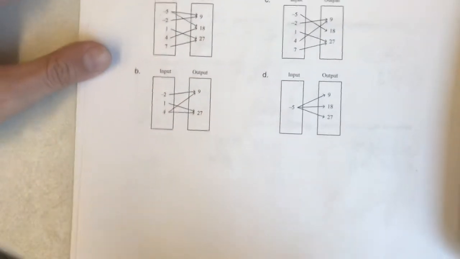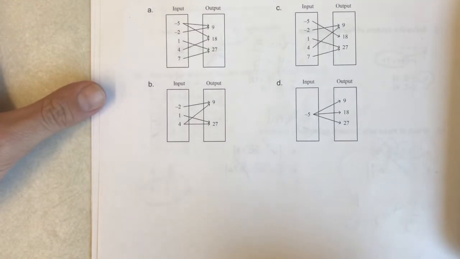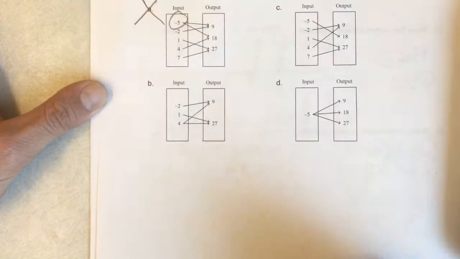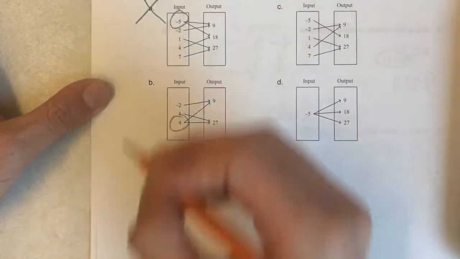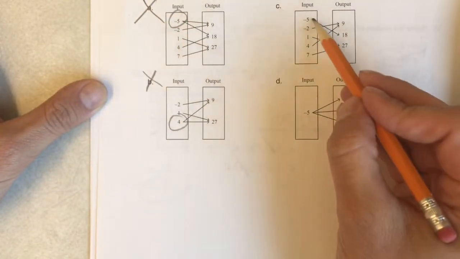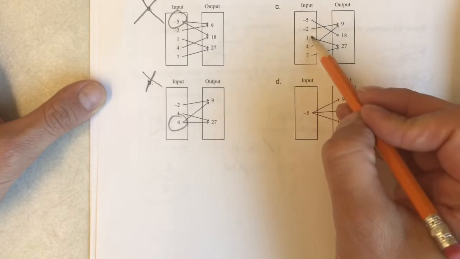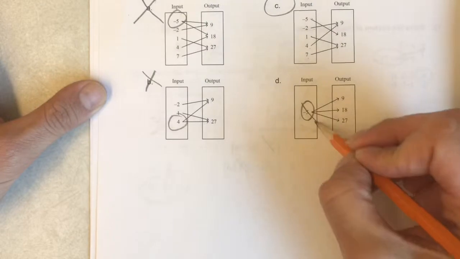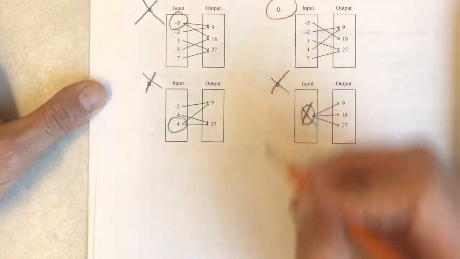All right. Which one is a function? A function means that x's can't repeat. You just repeated -5. You're not a function. And you just repeated 4, you're not a function. You're used once, and you're used once, and you're used once, and you're used once. You're a function. You, not even close. C.